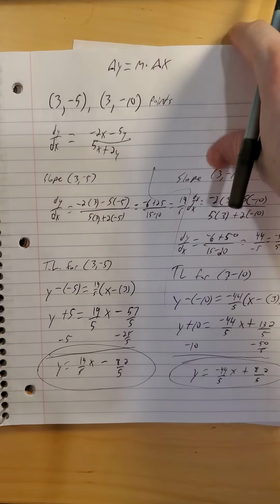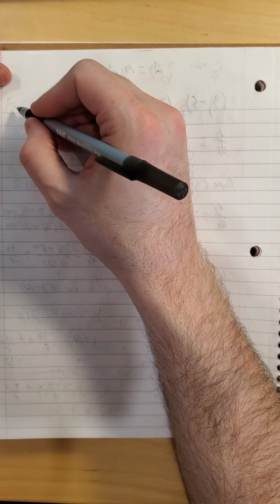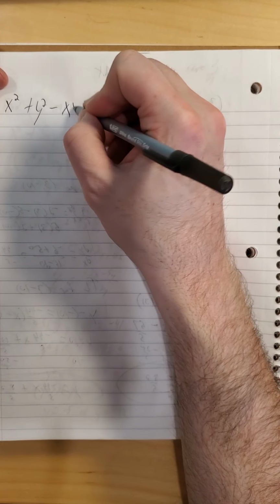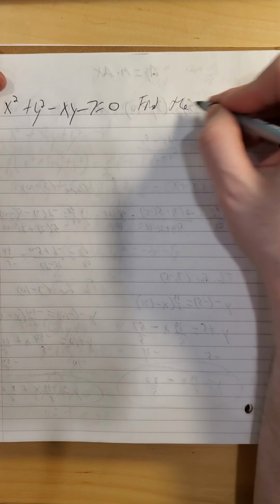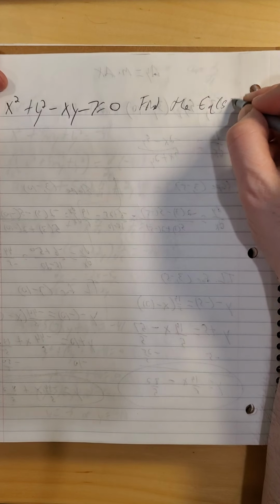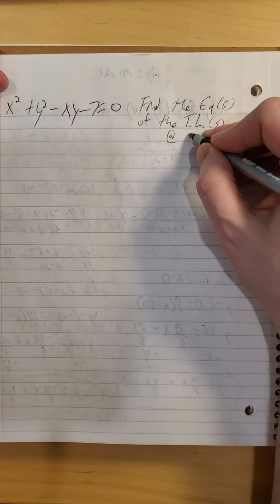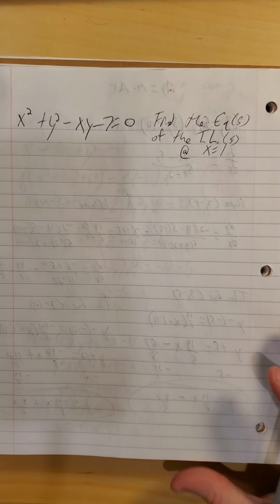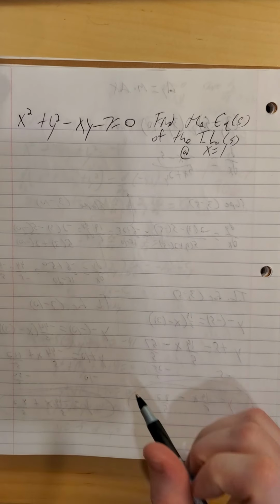So I'm going to let you all try one out. Same idea, you're looking for the equation of tangent lines. This is one of your author's examples: x squared plus y squared minus xy minus 7 is 0. So find the equation or equations of the tangent line or tangent lines, and we'll do x equals 1. So go ahead and pause it, see if you can give this one a spin, and unpause it when you're done. Okay, tangent line, welcome back.